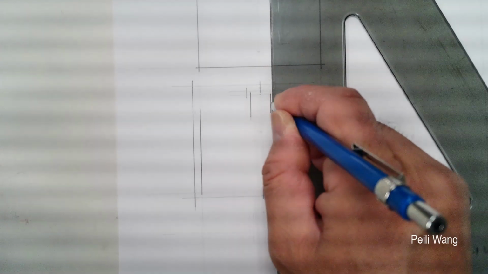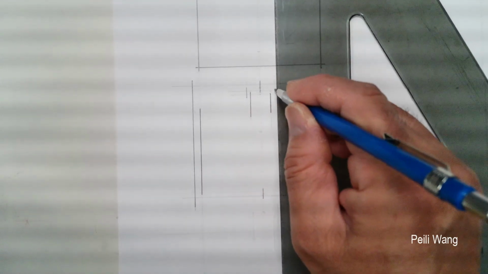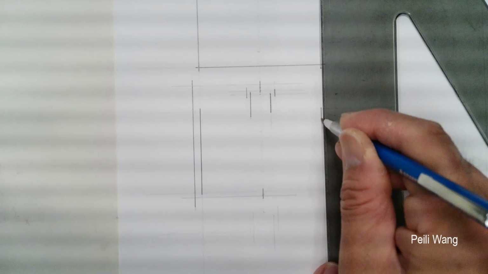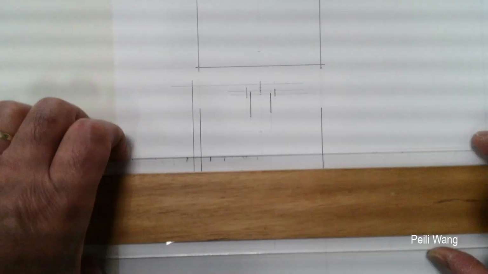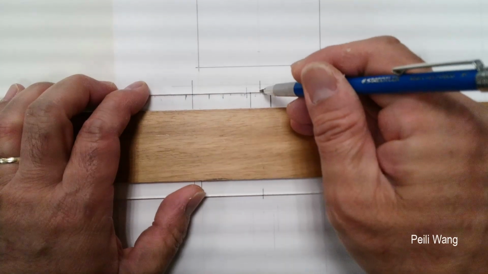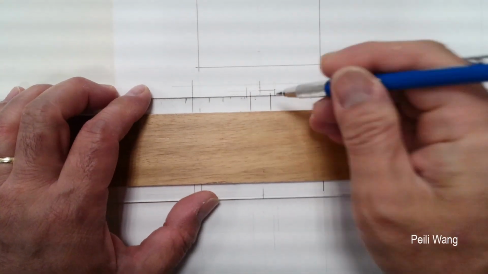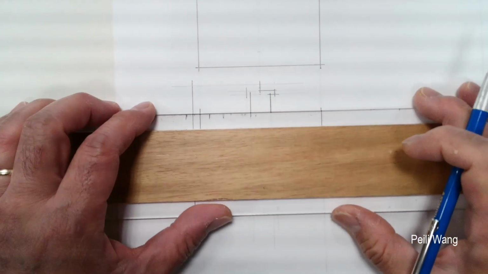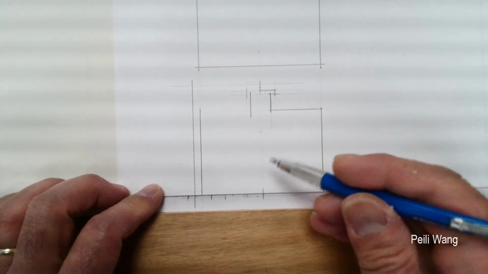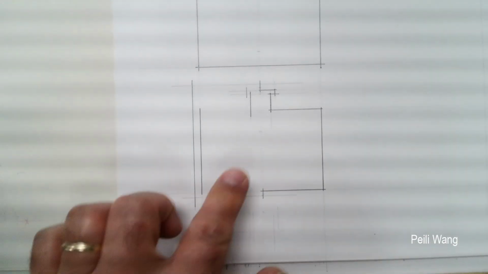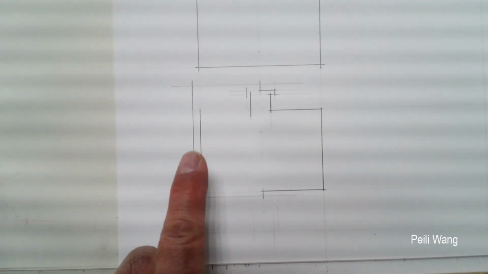Drop right here. This part, detail. Take an outline. So this part, I plan to shade.